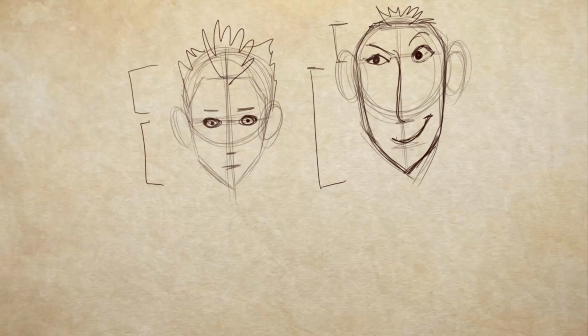So we have that. Okay, so because I raised the eyes and I kept the nose lower, it's going to give him a much longer nose. So that's cool. And we've got a longer nose and the eyes close to the top of the head.